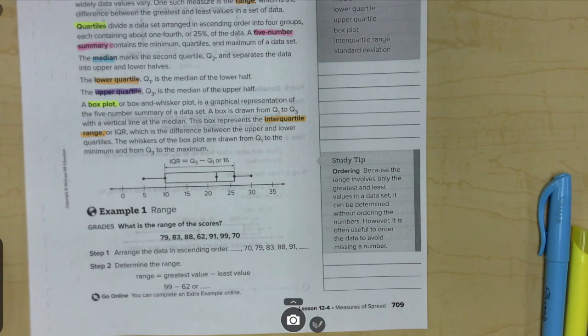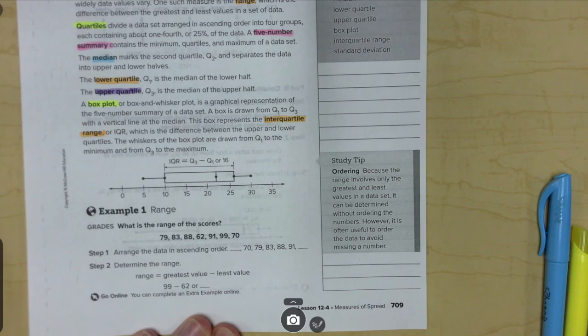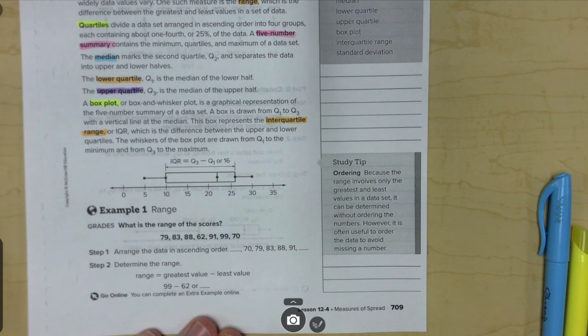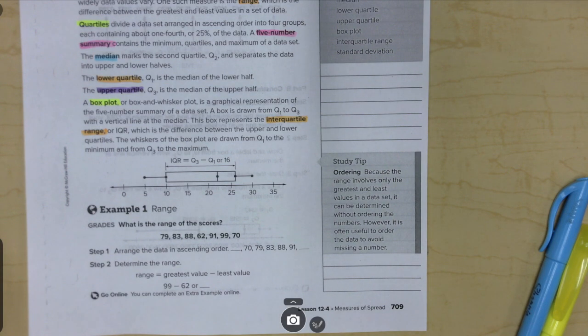What is the range of the scores? Arrange the data in ascending order. Now, if you're just determining the range, the main reason for doing data in ascending order is just to guarantee you have the smallest and largest value. So let's see, they started arranging for us, so let's cross out what they already have.